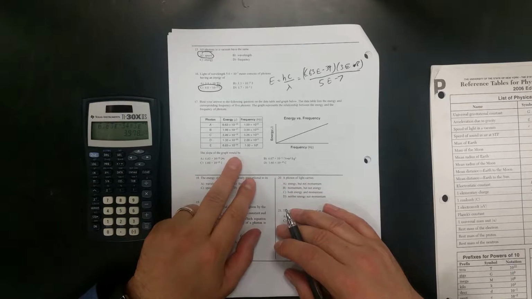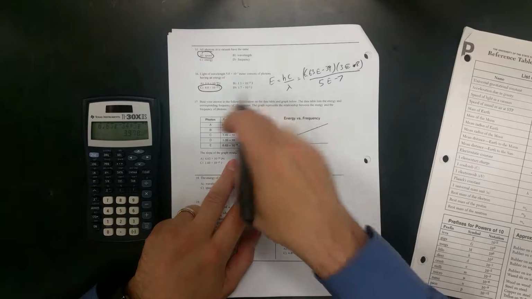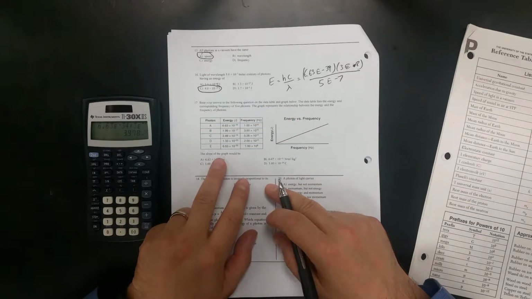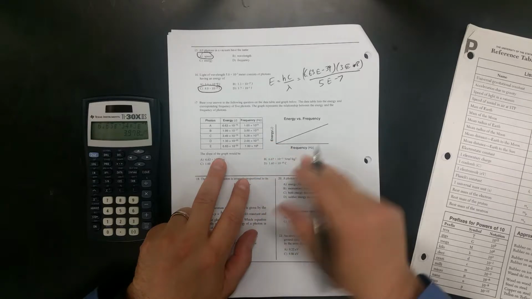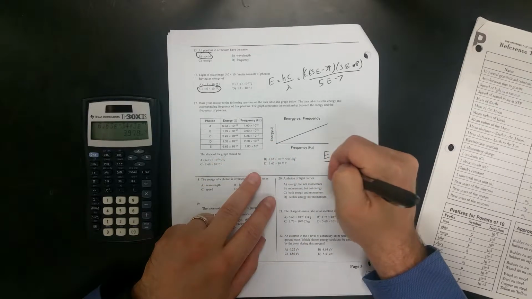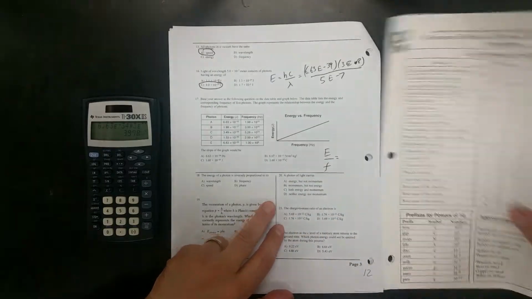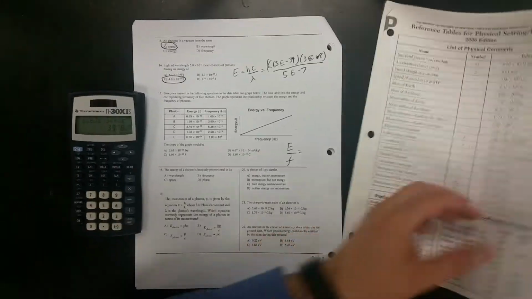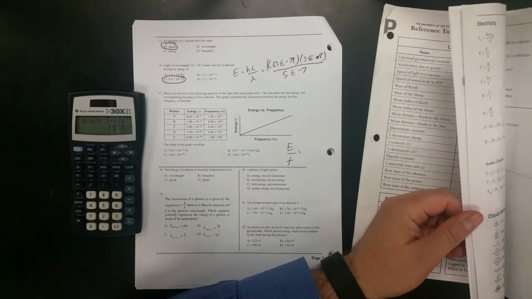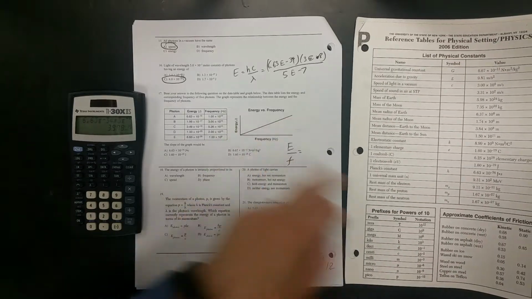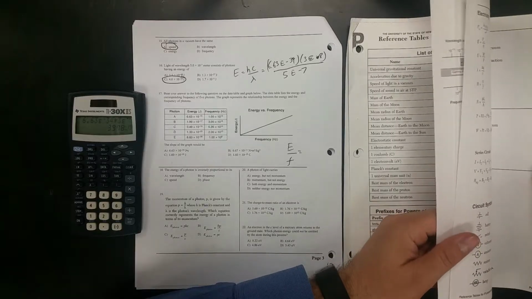Base your graph. Okay, the slope of the graph would be, see, it's funny, we don't need to read any of this in order to answer this question. The slope of the graph is energy over frequency. So E over F is your slope, Y over X, right? So let's figure out what E over F is equal to, because it's like, oh my gosh, how are we going to get these numbers? It doesn't even label axes. Maybe you're thinking try to calculate the slope.